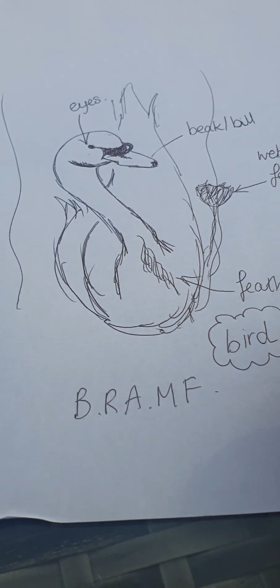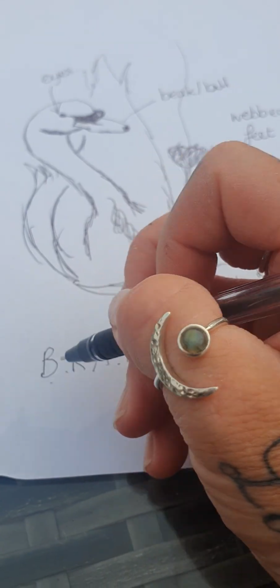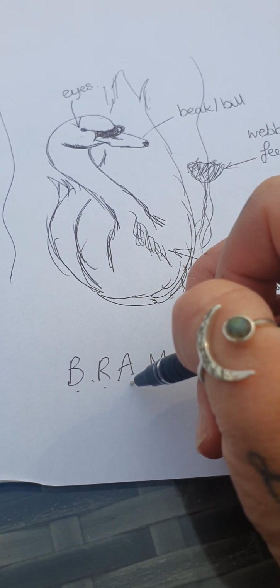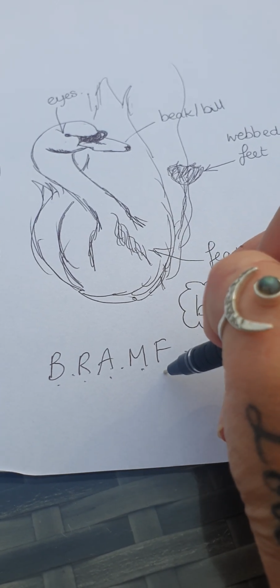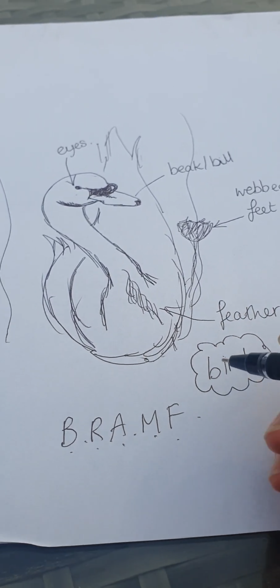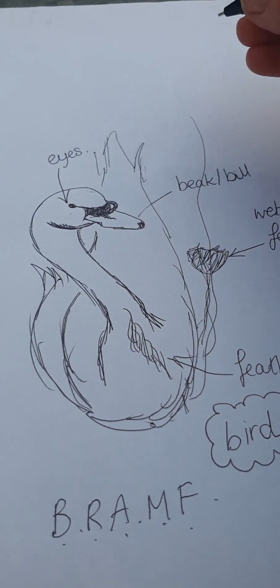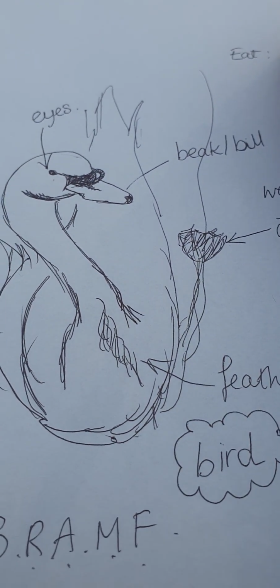Because in year 2, we're going to learn 5 different classifications of animals. B is for birds. R is for reptiles, A is for amphibians, M is for mammals, like we are, and F is for fish. Now, swans will eat very small fish.